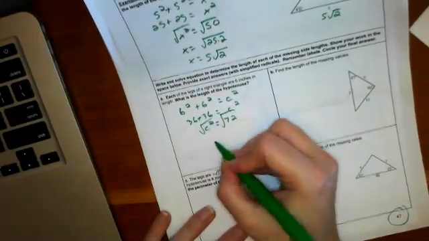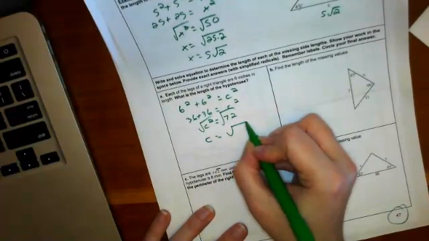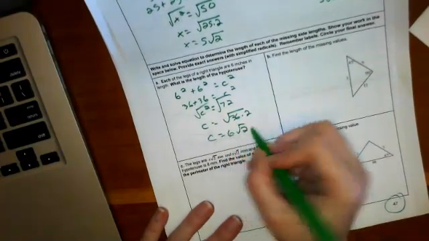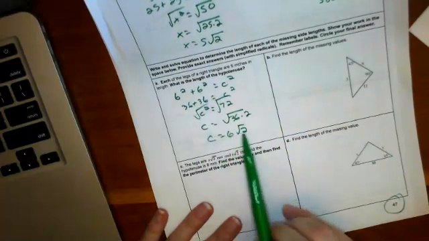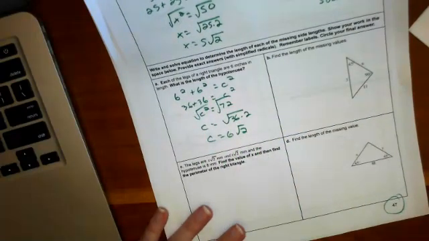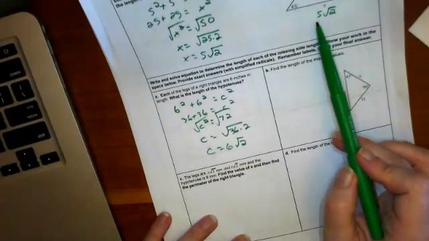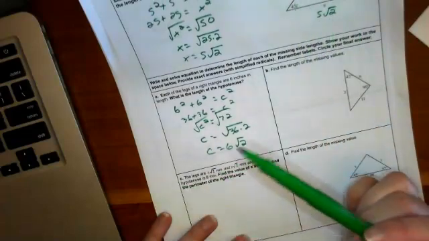Square root it. That's 36 times 2, so c equals 6 root 2. And I hope you're starting to see the pattern. When we have a 45, 45, 90 degree triangle, the two legs are going to be the same, and the hypotenuse is that side length times square root of 2.